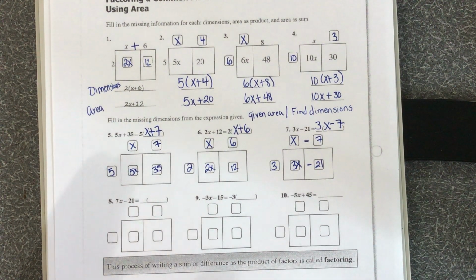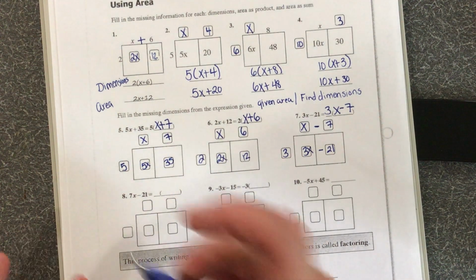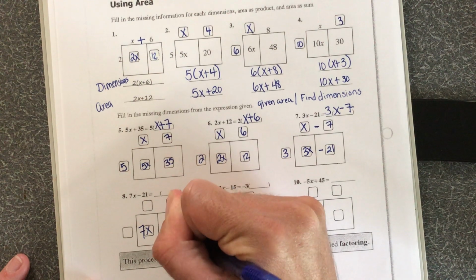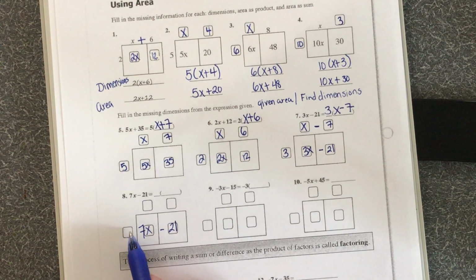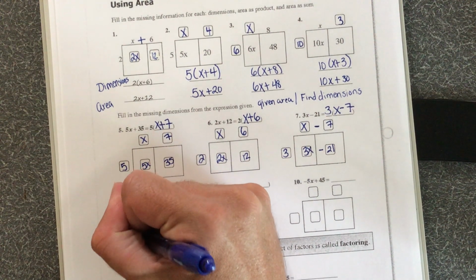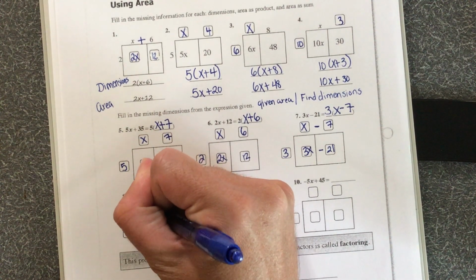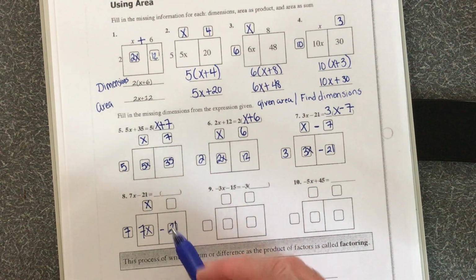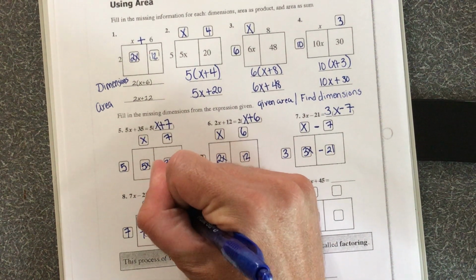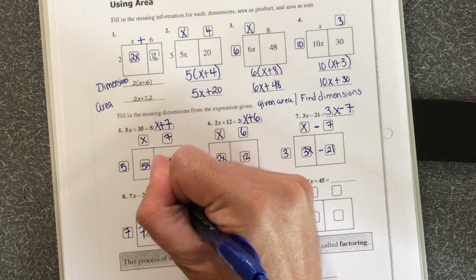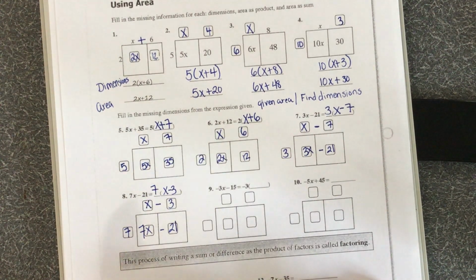So let's go ahead and figure out 8, 9, and 10. So I have 7x and minus 21. So again, my x can't go here because that one doesn't have an x, so that means my 7 has to go here. And my x has to go here. And then 7 times what's negative 21? 7 times negative 3. So my dimensions are 7 by x minus 3.